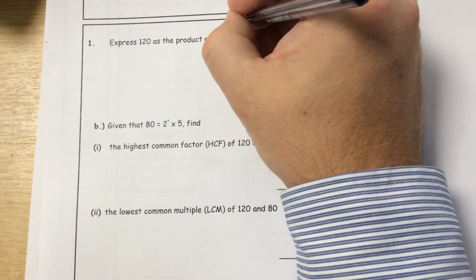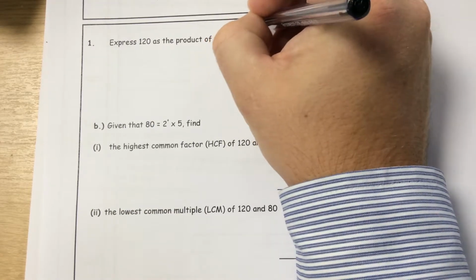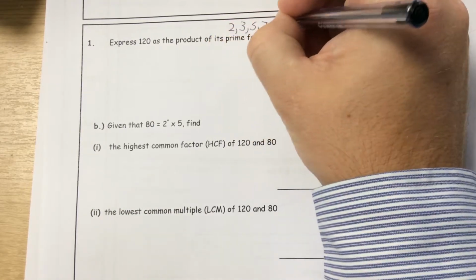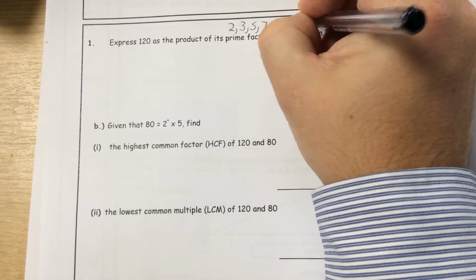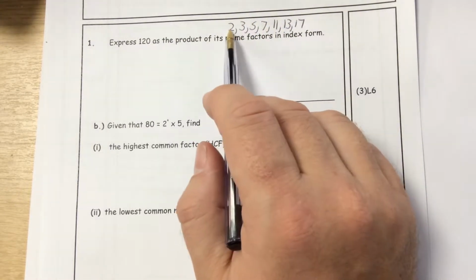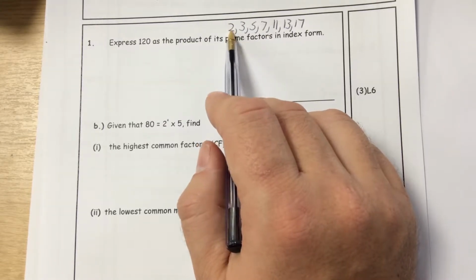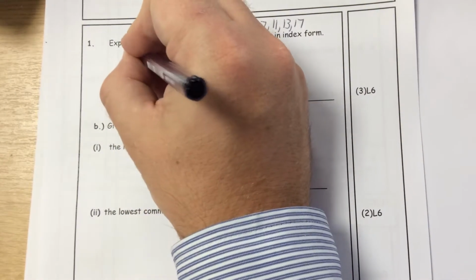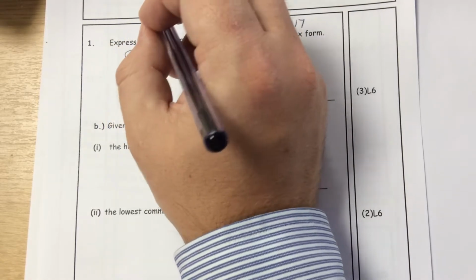A prime number is 2, 3, 5, 7, 11, 13, 17. They're all the numbers that only 1 and itself go into. So if my number's even, I'm going to divide by 2. This number is even, so I'm going to divide it by 2.